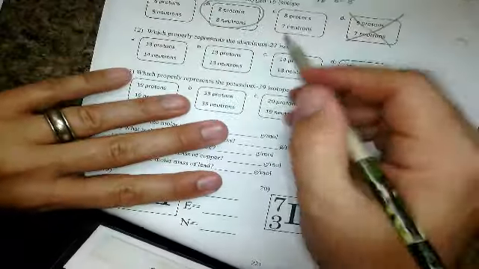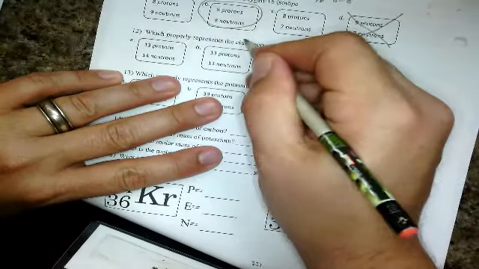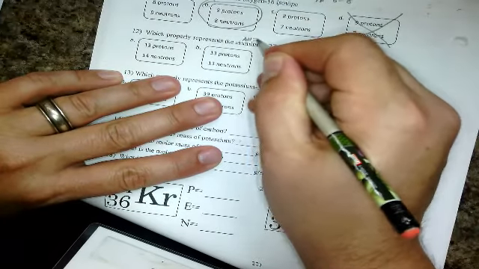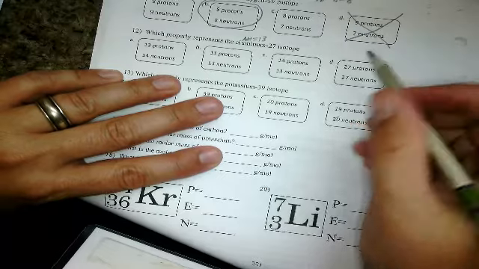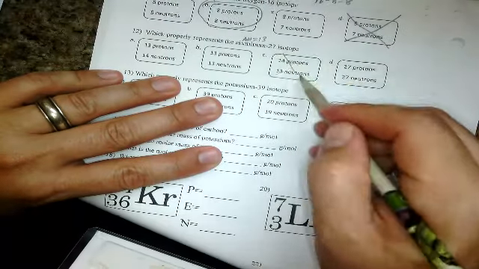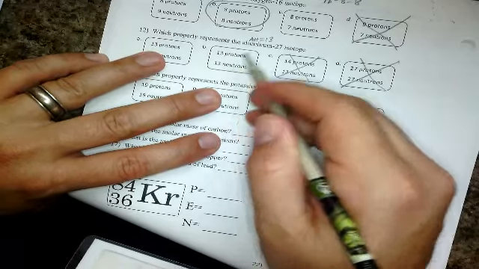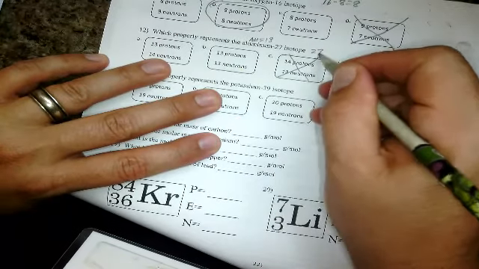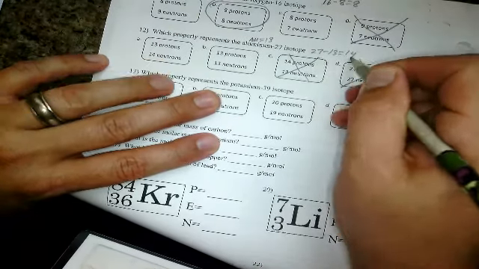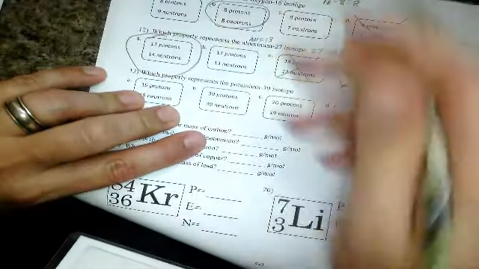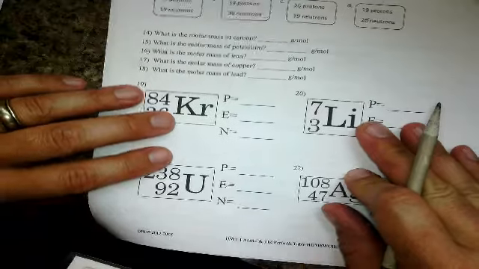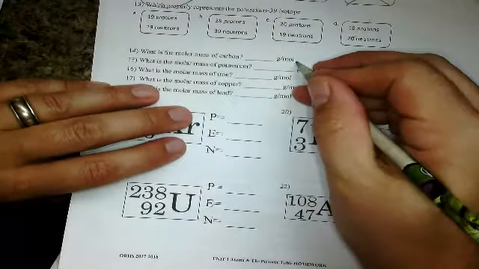Number 12. Aluminum. Remember the atomic number for aluminum is 13. So based on that, it can't be this or this because it has to be protons of 13. And then all I would do is 27 minus 13 equals 14. And I'm left with answer A. Okay? All right.